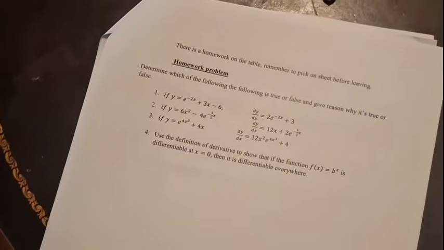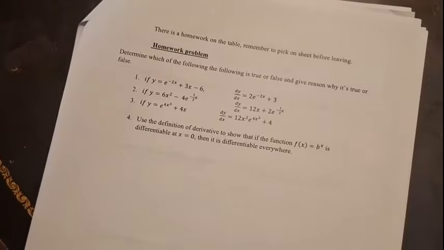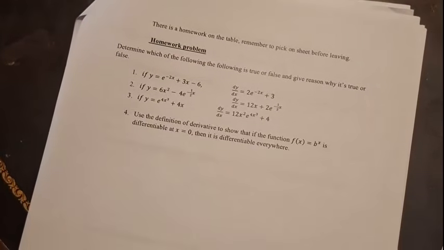So that brings us to the end of today's lesson. We have some homework problems. Try to pick one and solve it, so that when we meet in our next lesson, we'll discuss them.